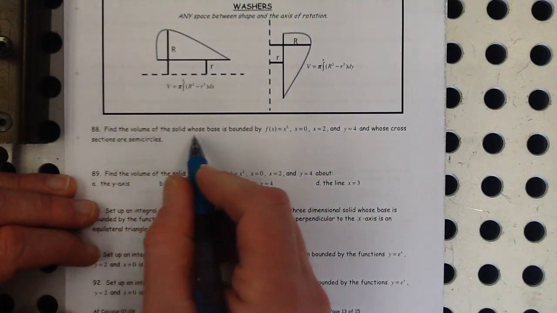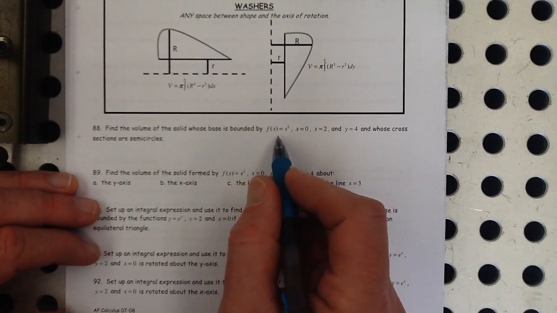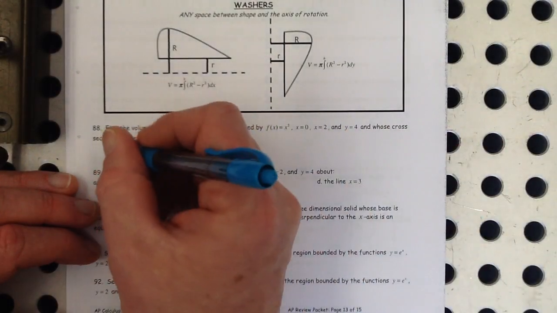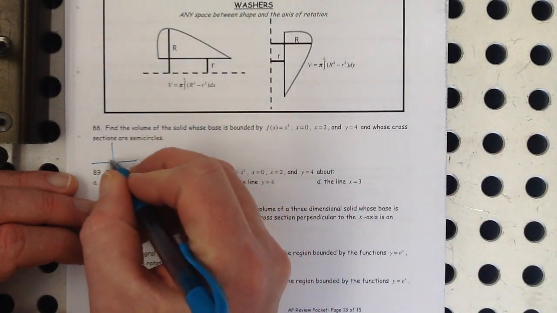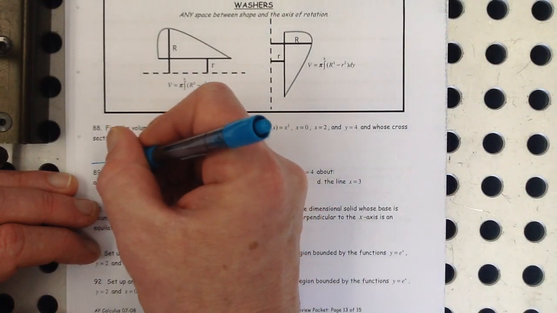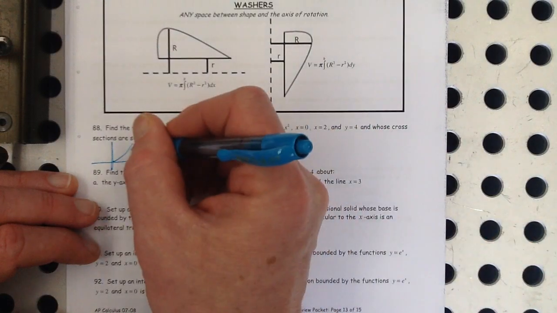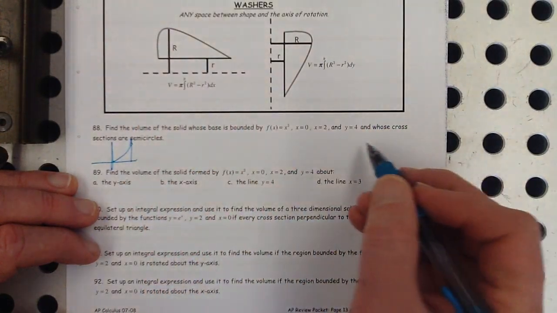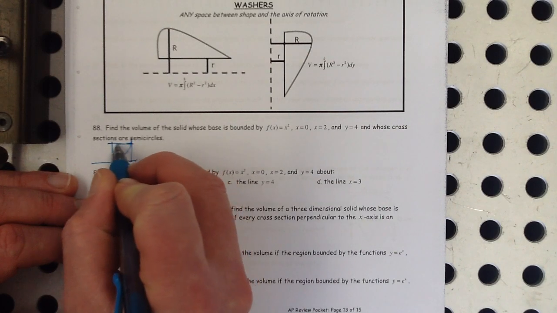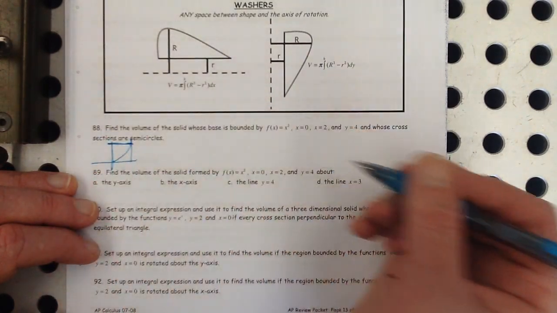Find the volume of the solid whose base is bounded by this. So I'm going to make a little sketch here of that. Y equals x squared, x equals 0, x equals 2, and y equals 4.